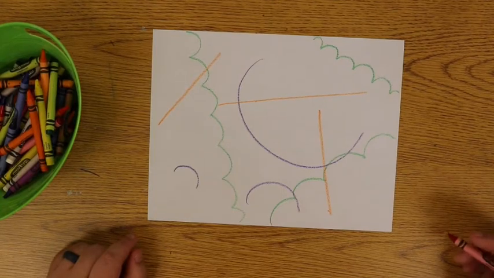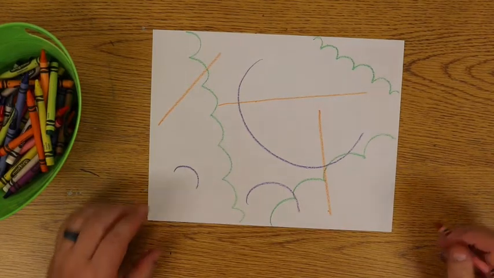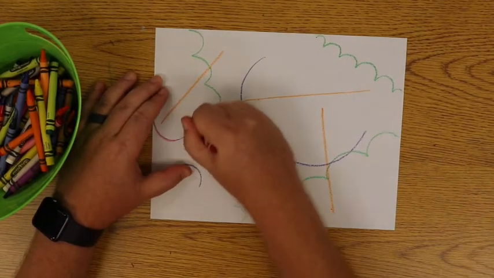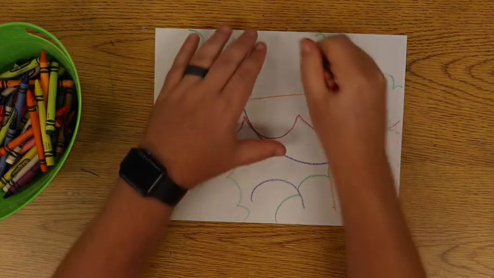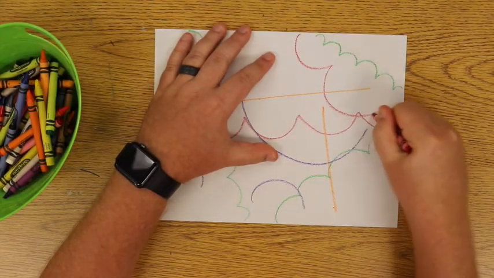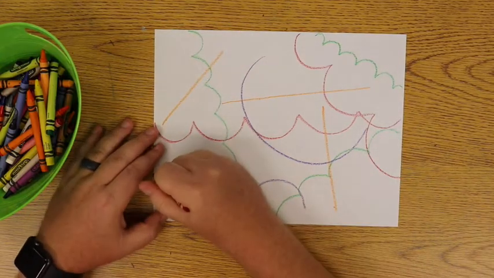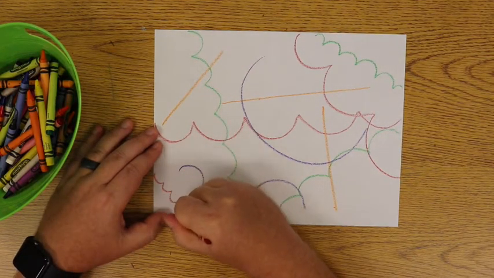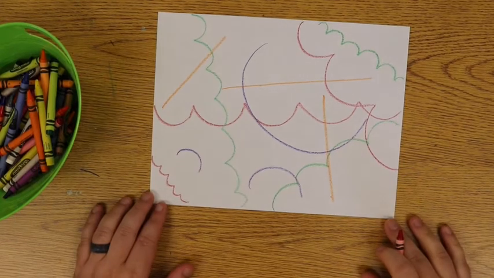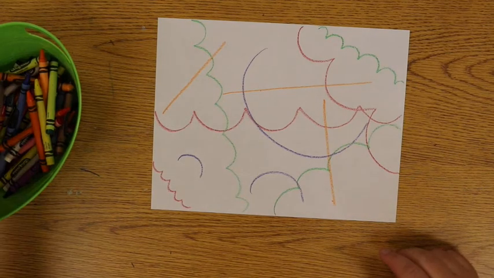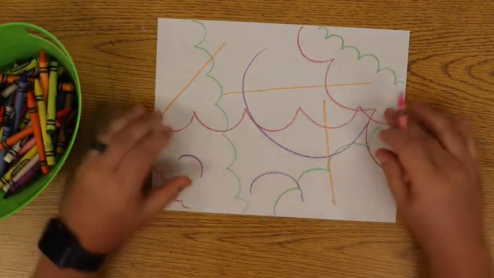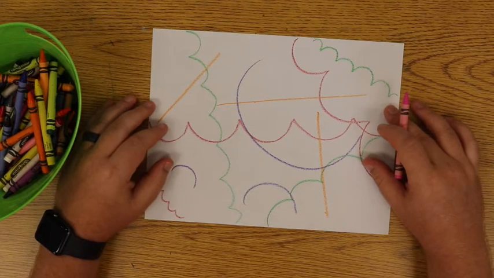The next one we learned about was our wavy lines. So I'm going to do 3 different wavy lines. We've got just 2 more to go. So I'm going to get a different color. And I am going to do my zigzag lines.